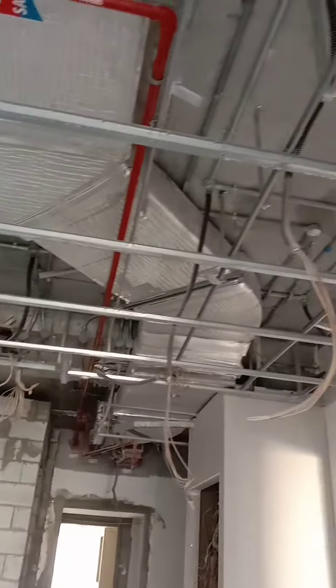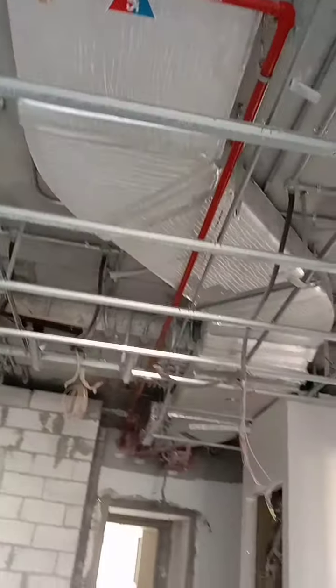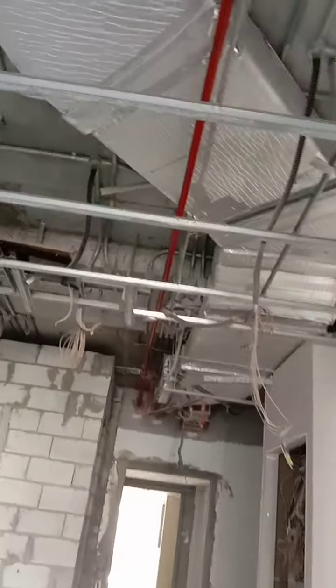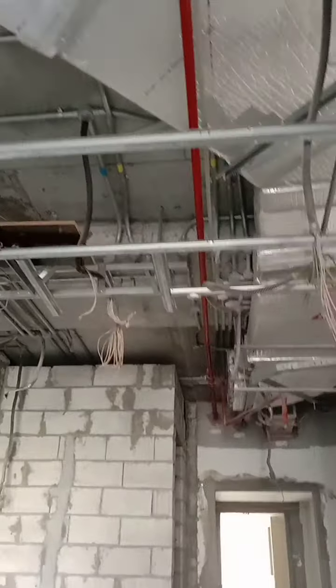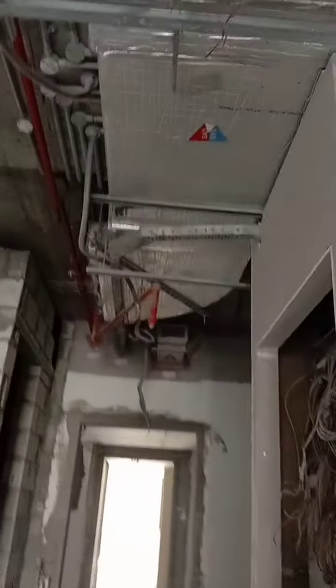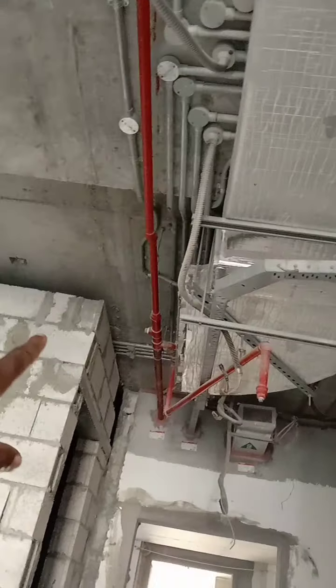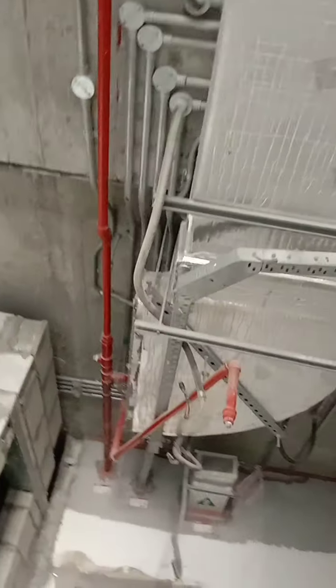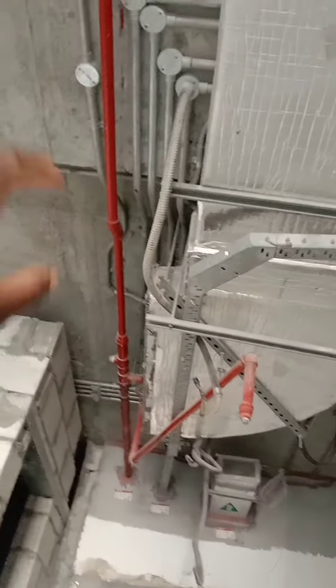So we will have our different devices installed at the exact locations that they are supposed to be installed as per the shop drawing as well as the RCP. So we will go through the cable tray. As you can see, cable tray, trunkings, be it whatever, even the GI conduits.